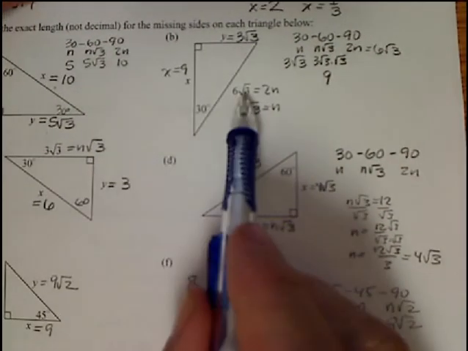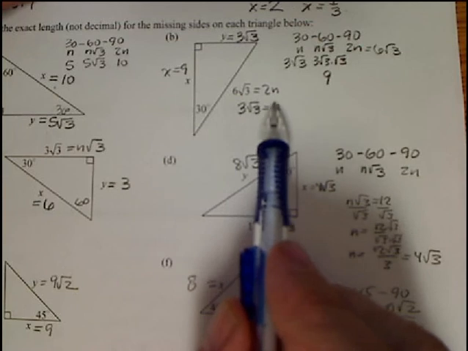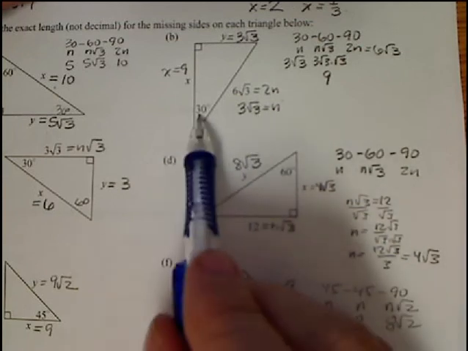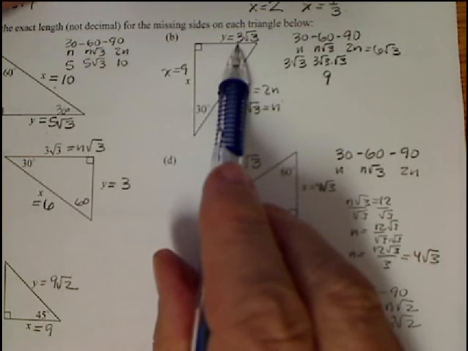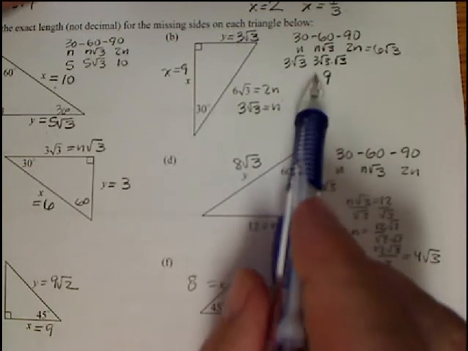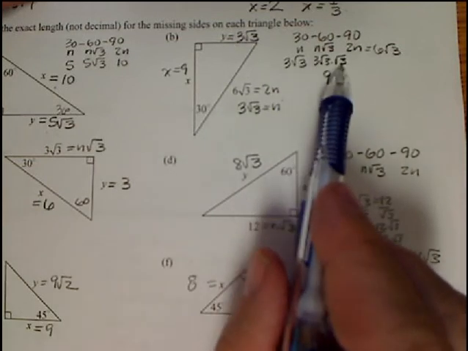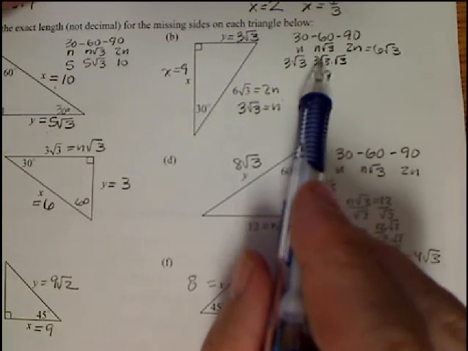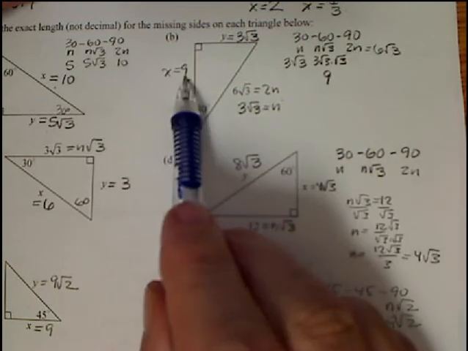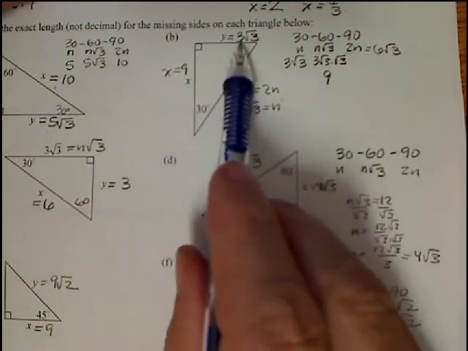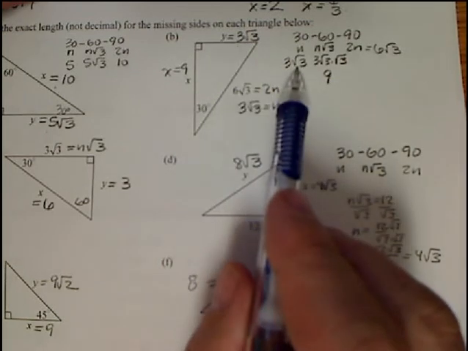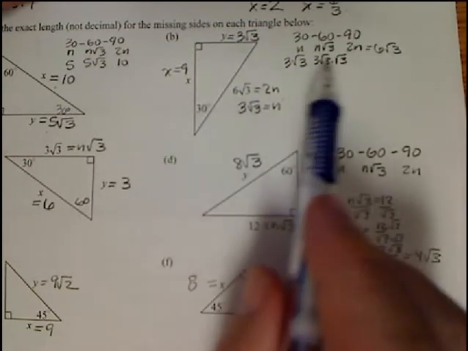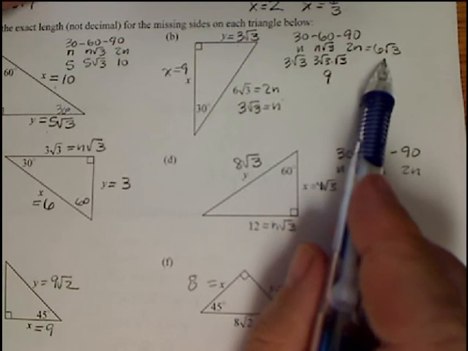On this next one, they gave us 6 root 3. That corresponds with 2n. So I solve for n, so n is 3 root 3. So opposite the 30 is 3 root 3. Opposite the 60, well, I've got to do 3 root 3 times square root of 3. Square root of 3 times square root of 3 is square root of 9, which equals 3. I get 3 times 3 is 9. So that side's 9. So I filled in my information. Opposite 30 was my n, that's 3 root 3. Opposite the 60 was 9. And we were given opposite 90 was 6 root 3.